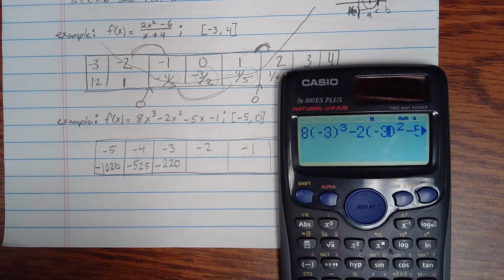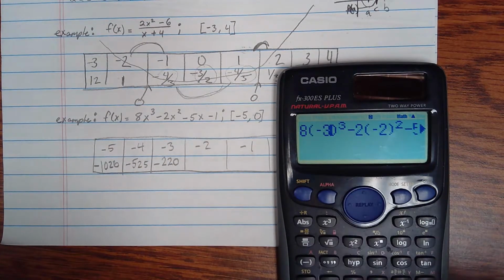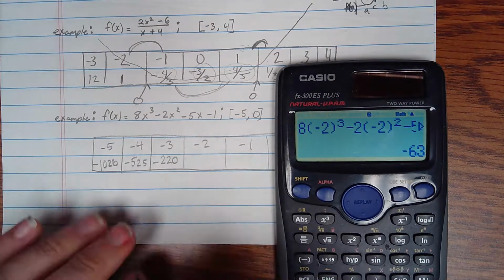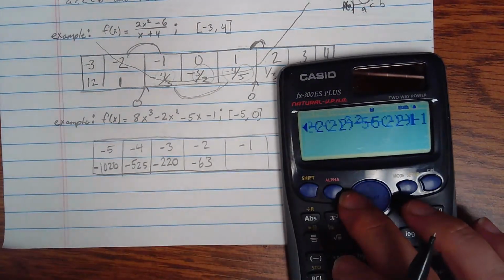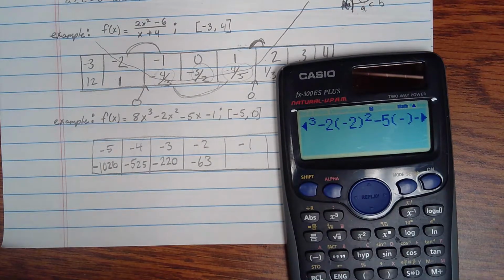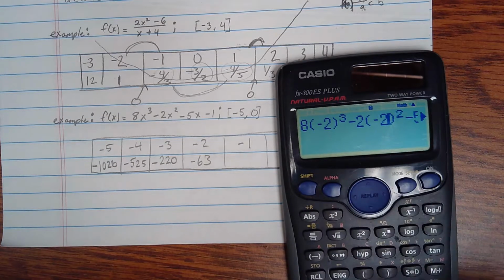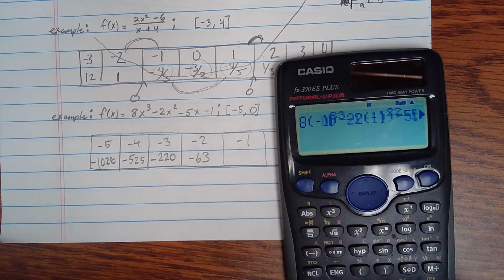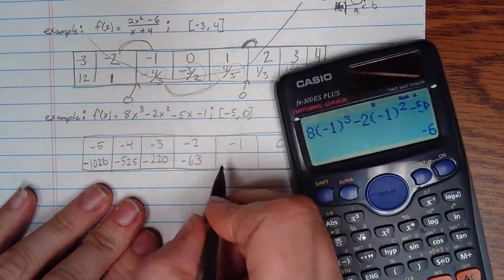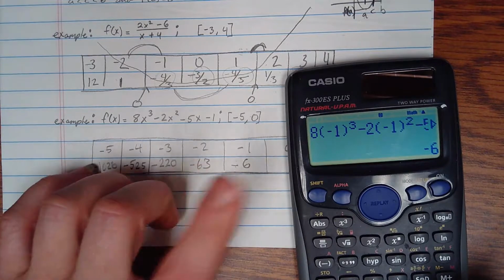But it's easier to do this way than to type it all in again. Negative 63. 1. Almost done. 1. 1. Negative 6. Notice how I'm still negative and I keep increasing.